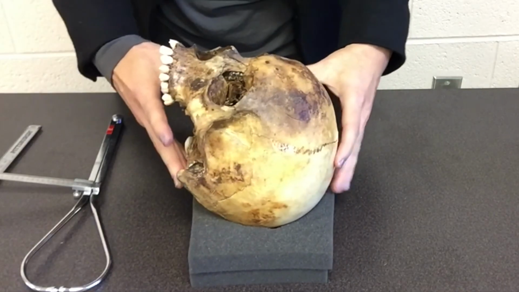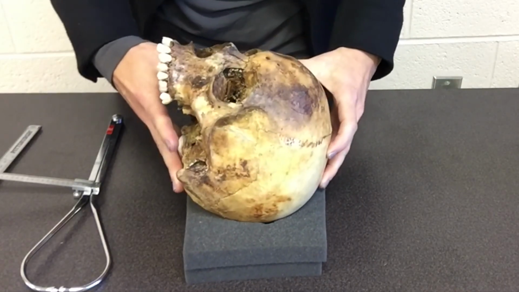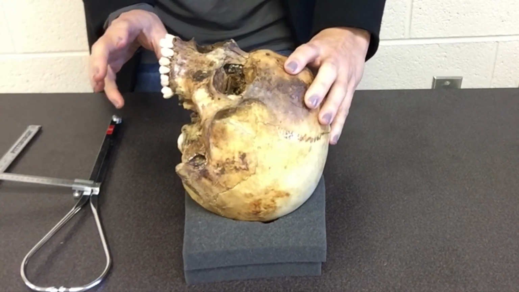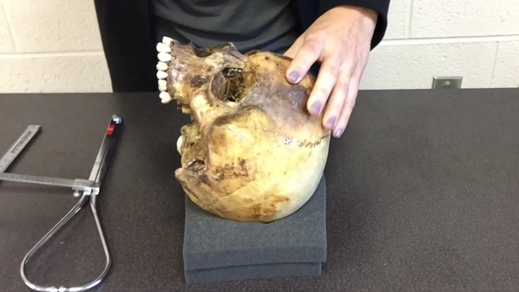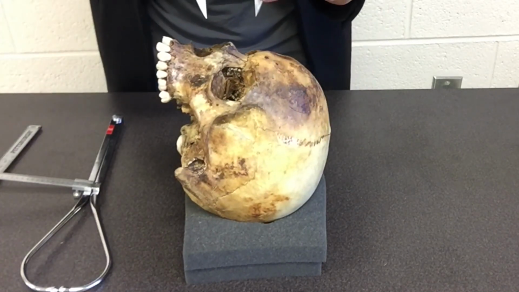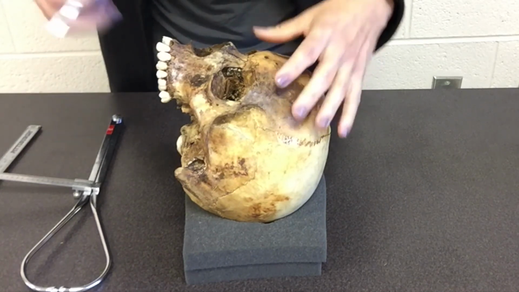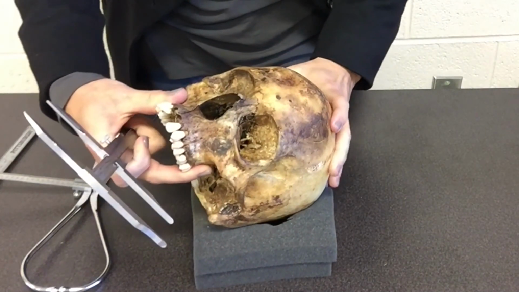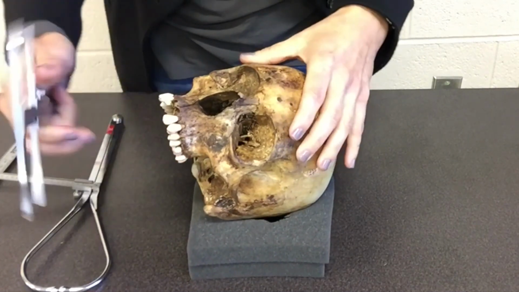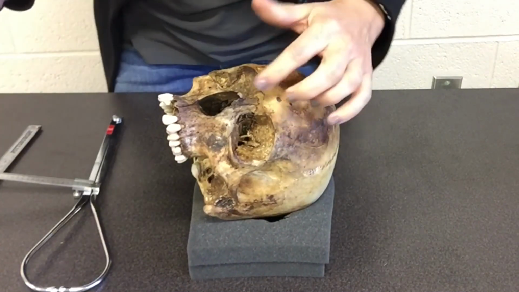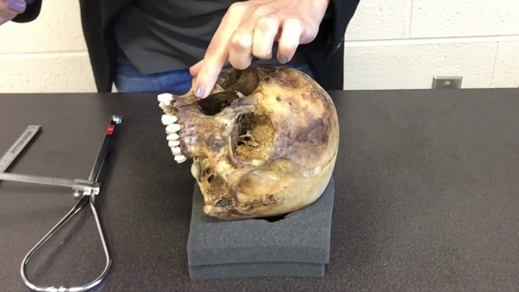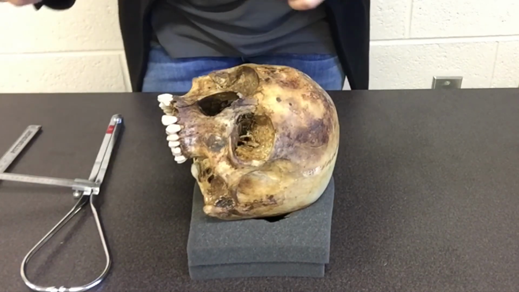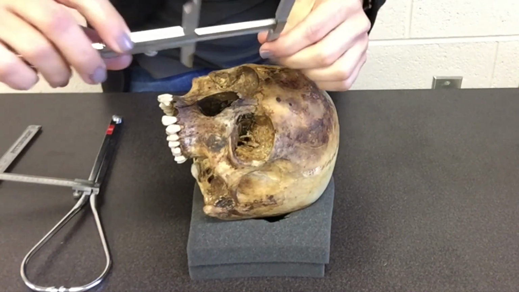To take nasal height, place the skull on its occiput with the right side facing you and use the sliding calipers. I like the pointed ends. I'm going to turn the skull a little so you can see what I'm doing. Now this measurement is going to be taken on both the right and left side of the nasal aperture, and then you're going to take the average of these two measurements to the nearest millimeter.